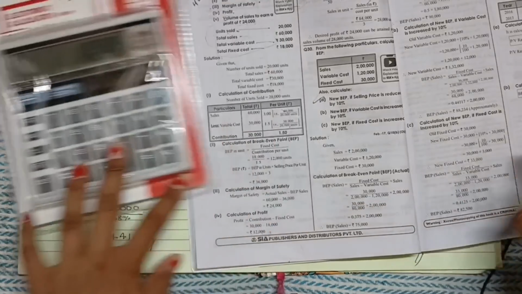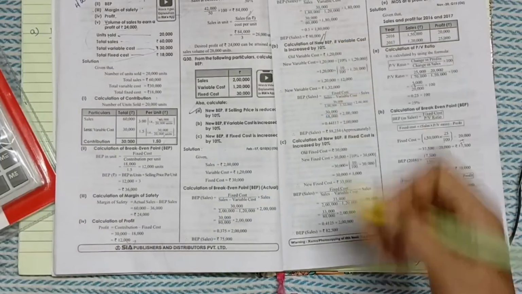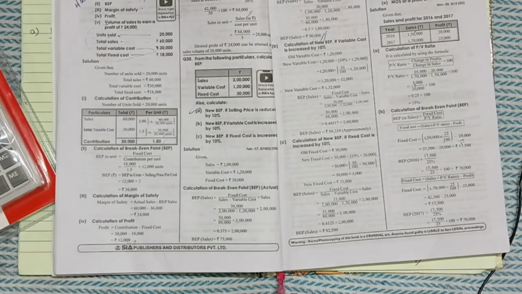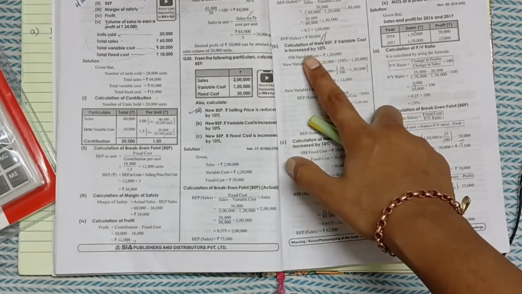If you do that type of thing, you will get a BEP of 90,000. This also you should practice, and you need to post the answer in the comment section. Practice these questions, it is important. Easy also. Calculation of new BEP if variable cost is increased.